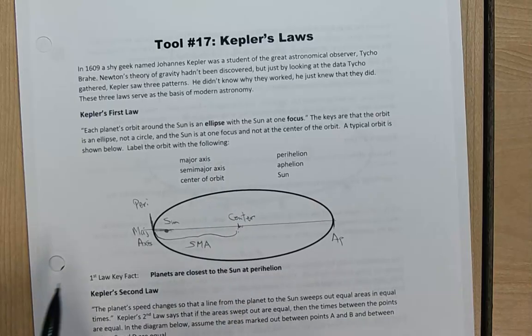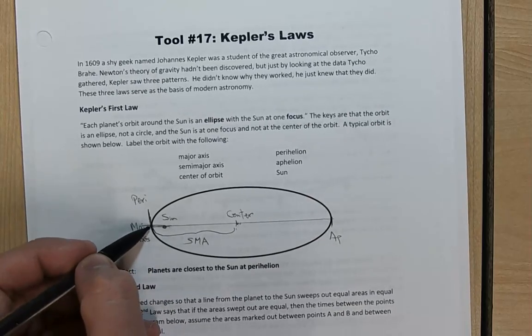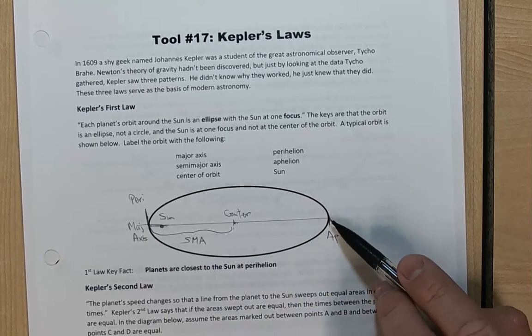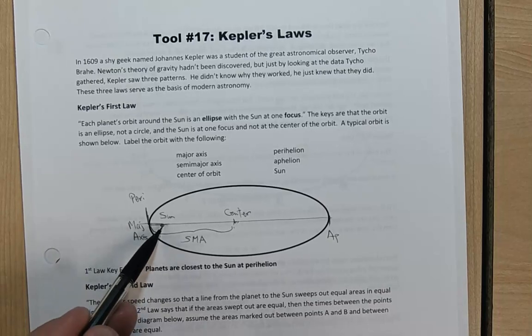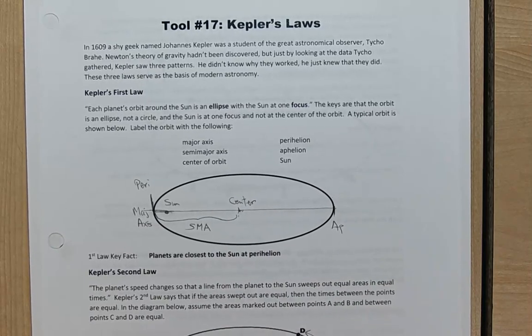The perihelion, if the sun is here, is the point in the orbit where the planet is closest to the sun. The aphelion is the point in the orbit where the planet is farthest from the sun. And as I said, the sun is at one of the two foci. Foci is the plural for focus. So the first law is that every planet's orbit is an ellipse, specifically with the sun at one of the two foci.